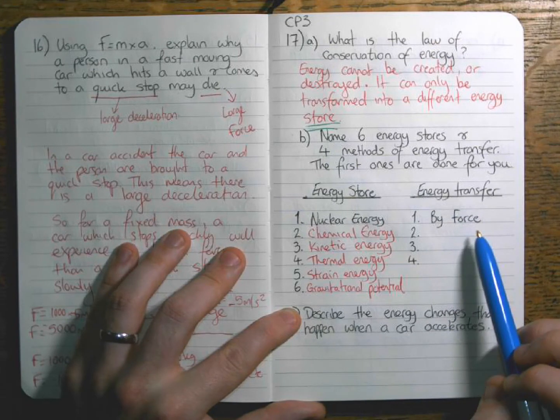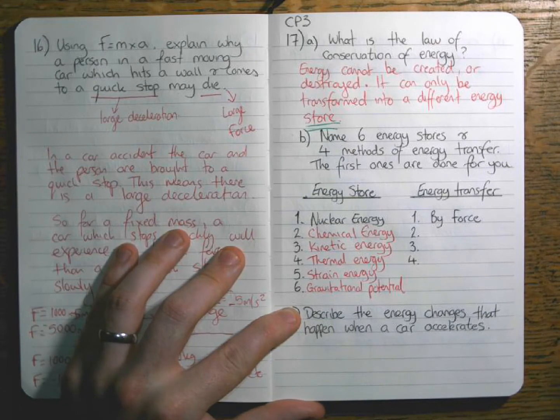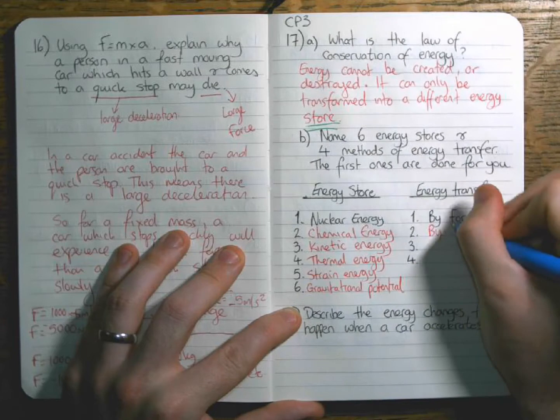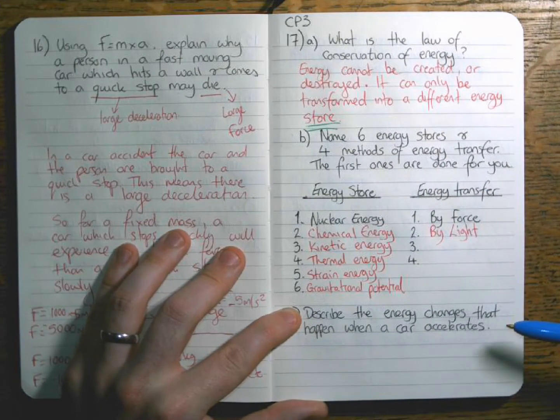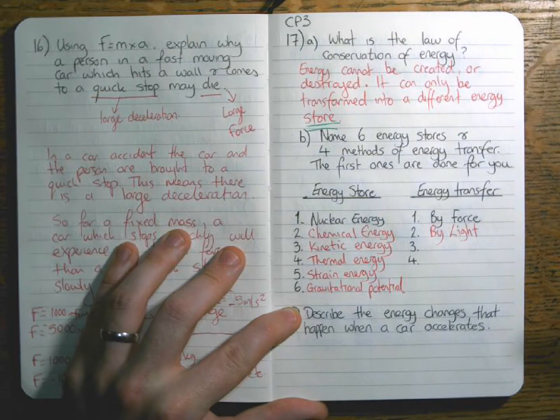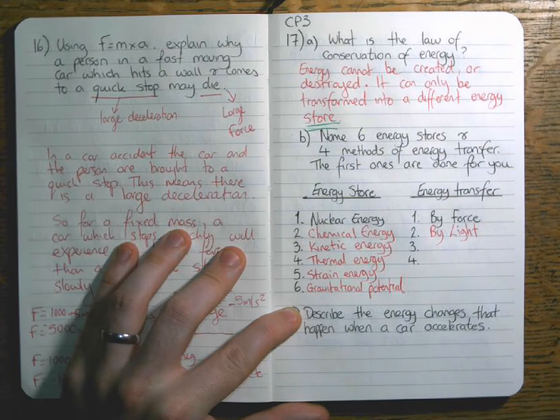How can we transform them from one form to another? By a force is one of them. The other 3 are by light. Now it doesn't have to be visible light, it could be radio light, radio waves. Anything in the electromagnetic spectrum transforms energy, or at least moves energy from one place to another. So when you turn a radio on, for example, it's the radio waves that are carrying the energy to your radio.